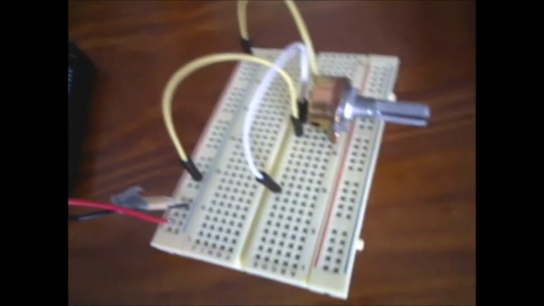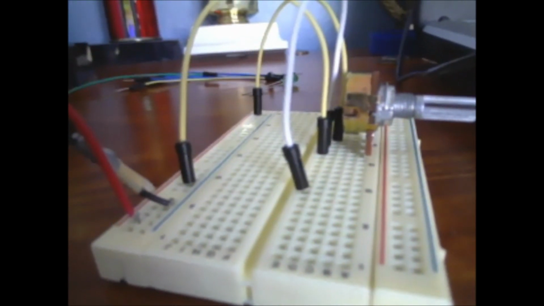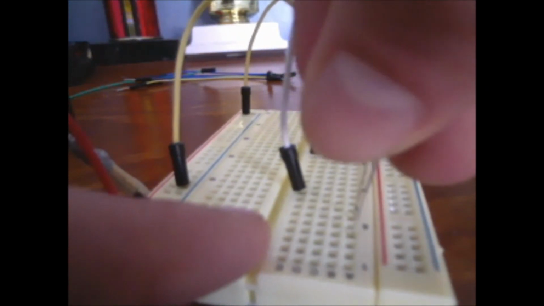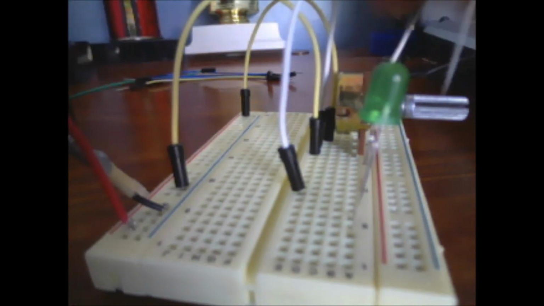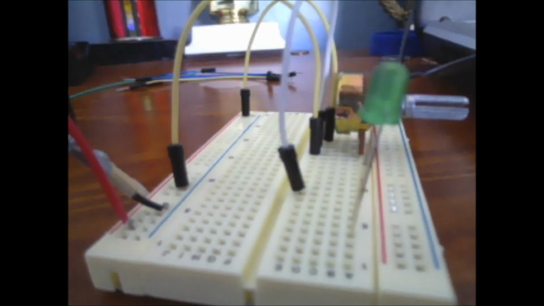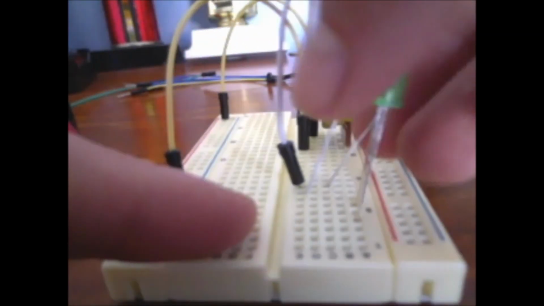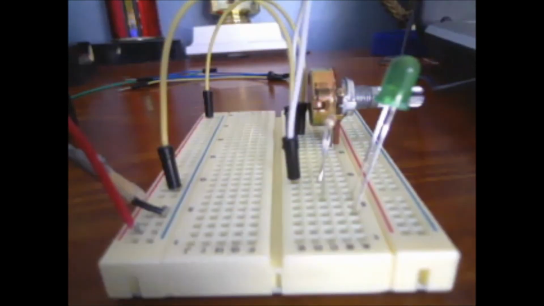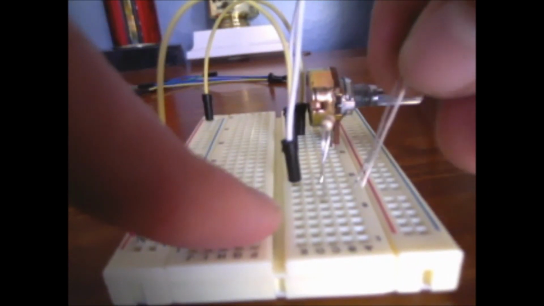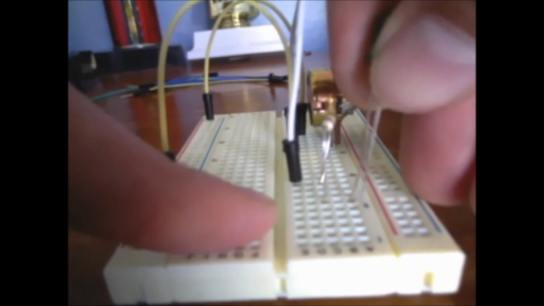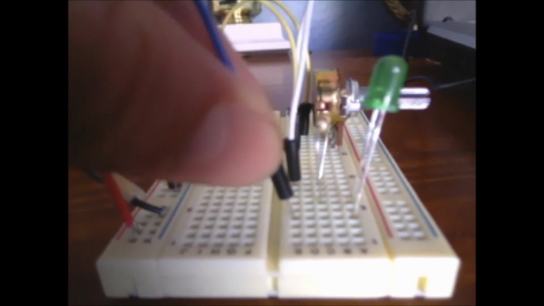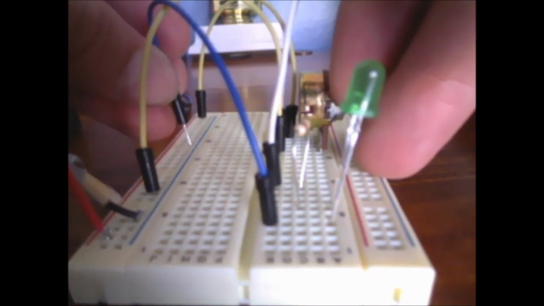That's what it looks like. And now we're going to get our green LED, hook it into a new rail on the breadboard, and then we're going to take our resistor, hook that from the wire we connected to the middle pin of the potentiometer, and connect that to the positive leg of the LED, and then the other leg, which is the shorter one, we're going to connect that to ground with a jumper wire. So go like this, connect that to ground, negative.